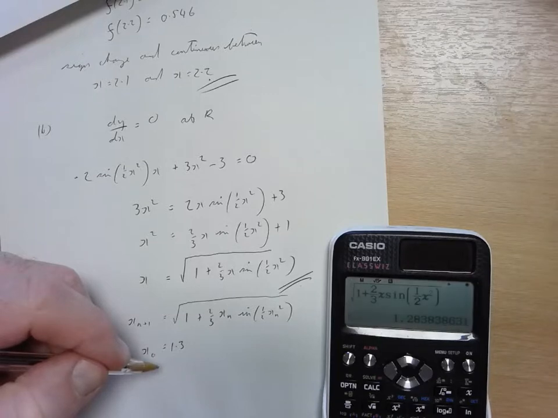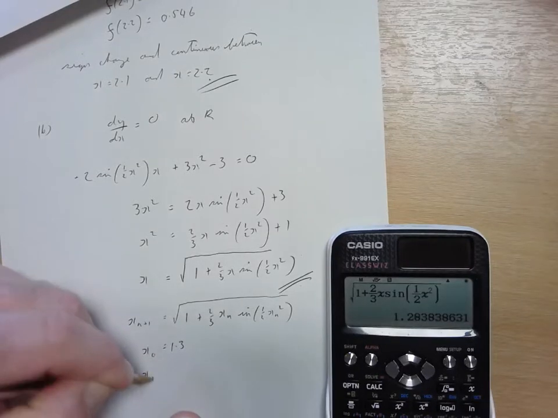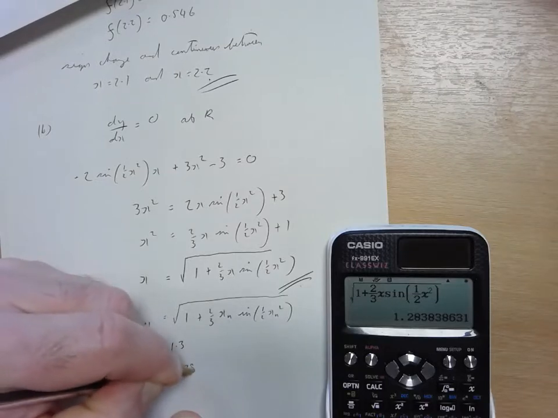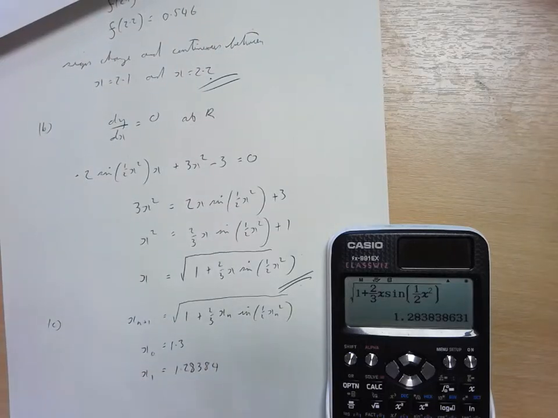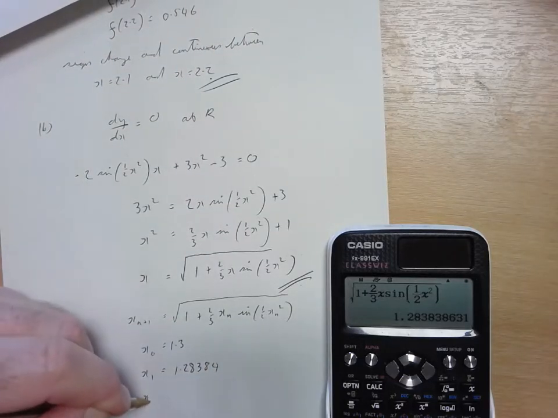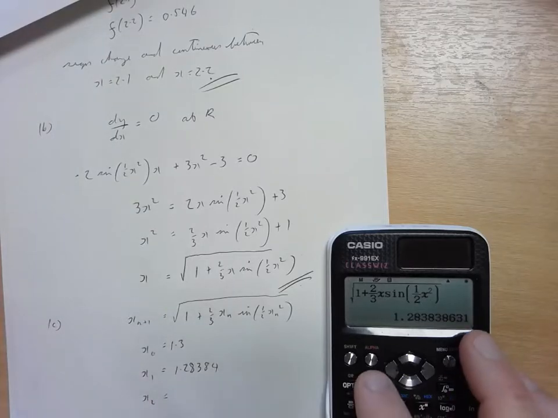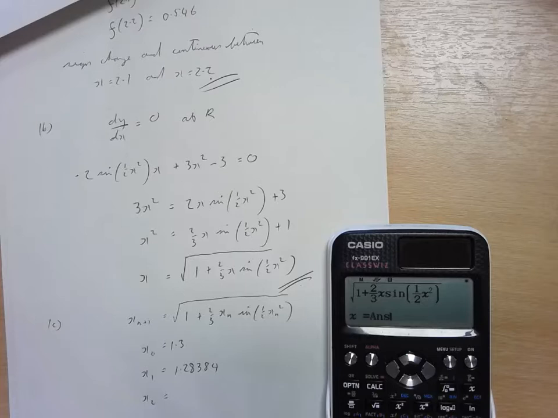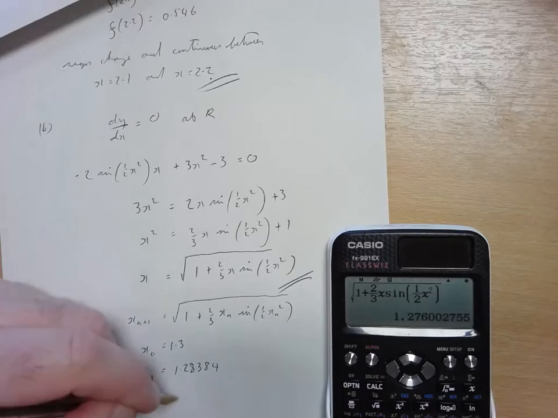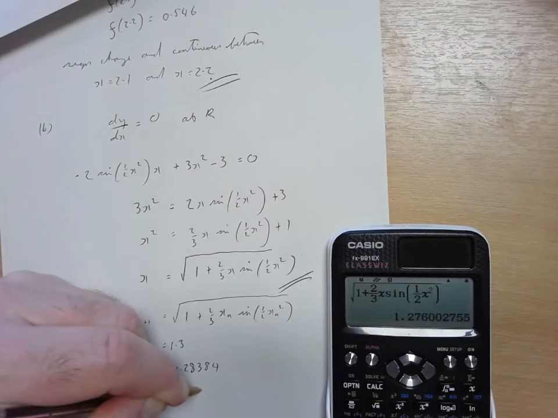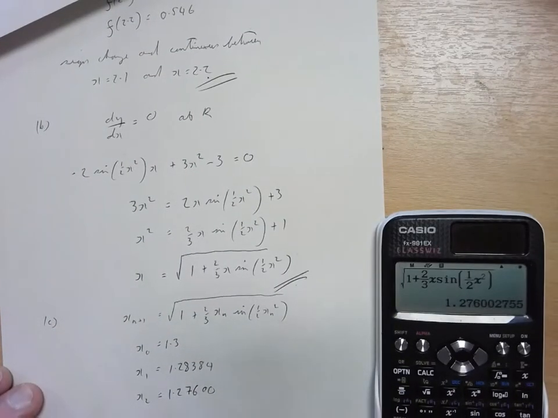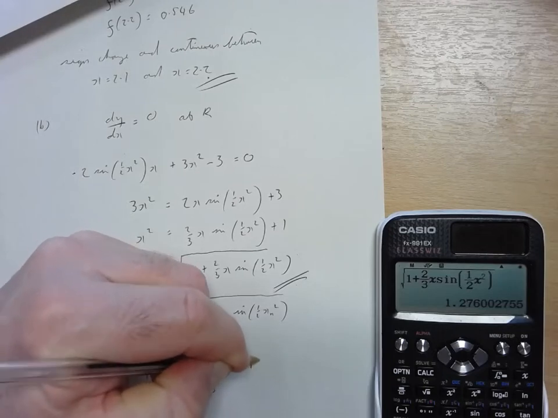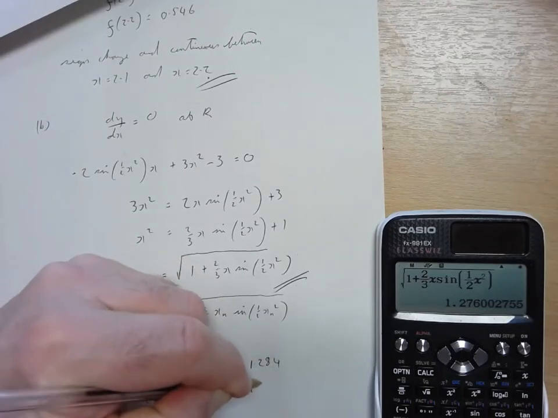Calc, and that gives me x1 equals 1.28384, rounding it off to far more decimal places than I actually need at the moment. x2 equals, so I'm going to calc with the answer of what I've just worked out, equals, that confirms it's 1.2838, and equals 1.27600. So the question finally wants x1 and x2 to 3 decimal places: 1.284, 1.276.